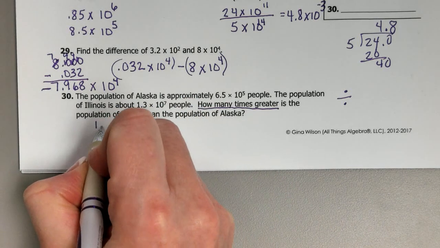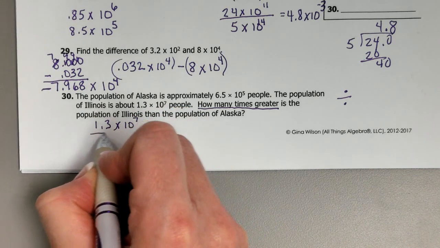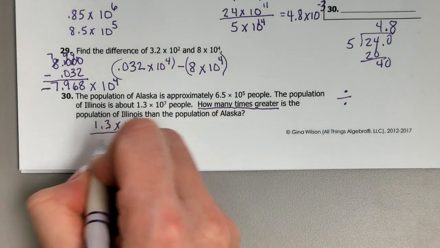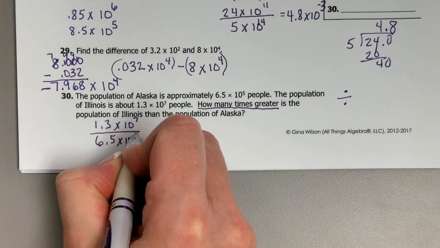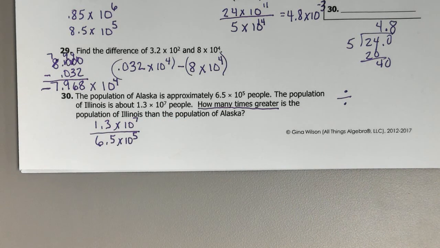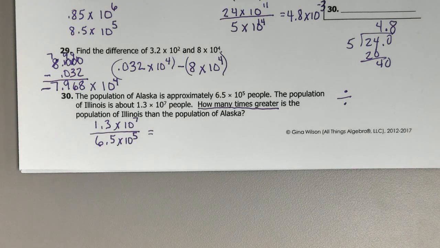So it says, how many times greater is the population of Illinois than the population of Alaska? So that tells me that Illinois is on top. And Alaska's on the bottom. All right, you go from there.